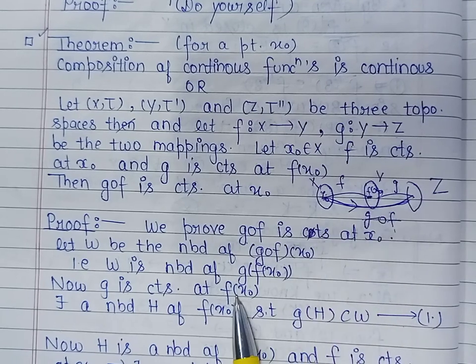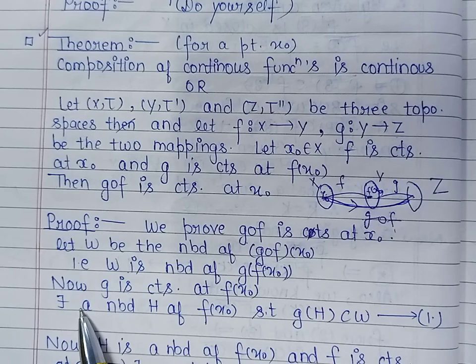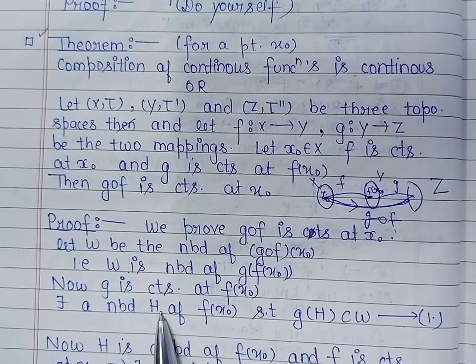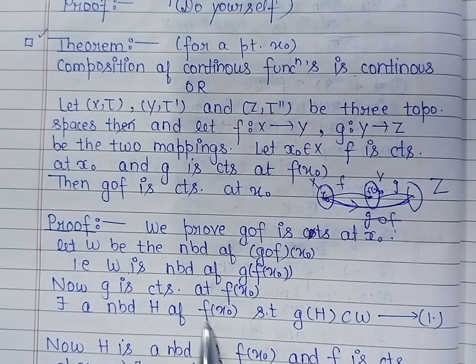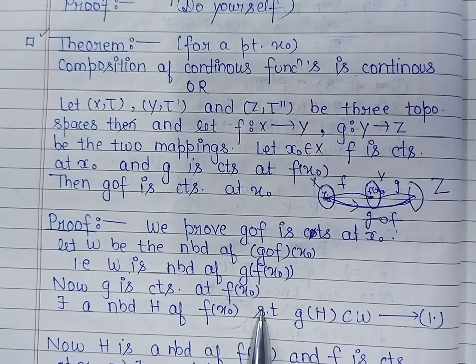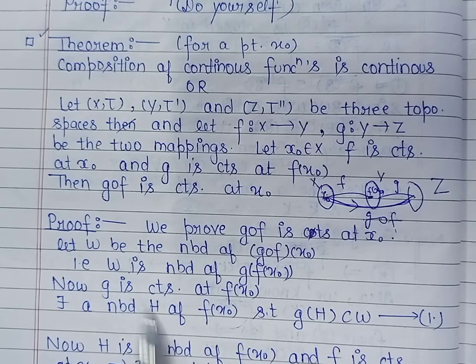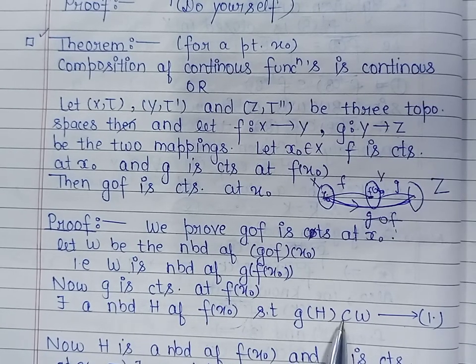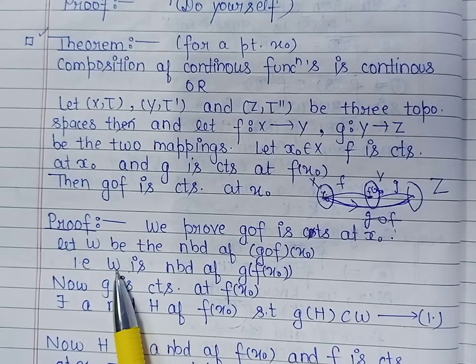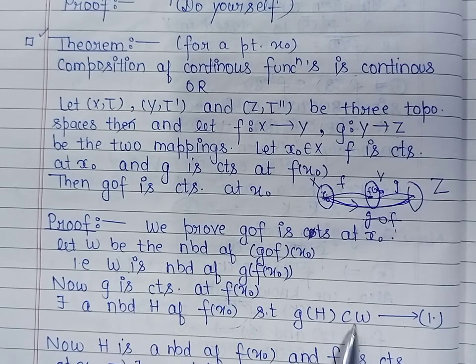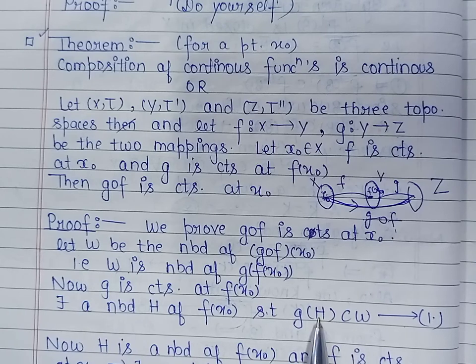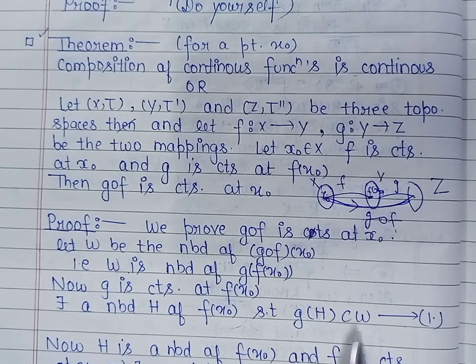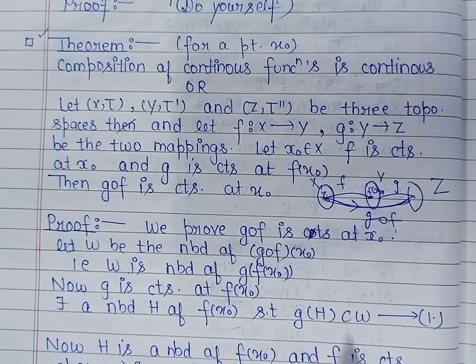So by definition of continuity, there exists a neighborhood H of f of x naught such that image of this neighborhood under g is contained in the given neighborhood. The given neighborhood is W. So we can say that image of H under g is contained in W.